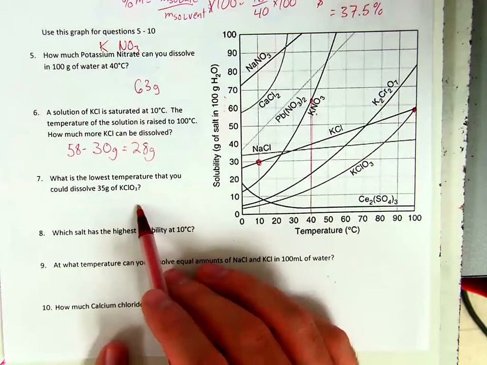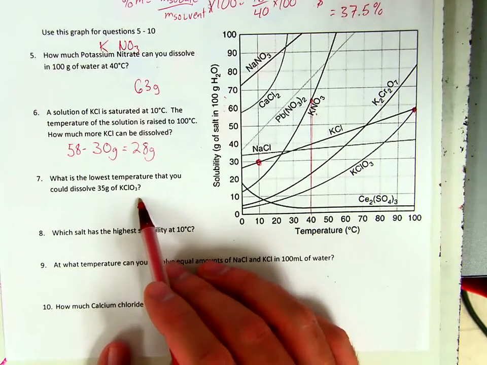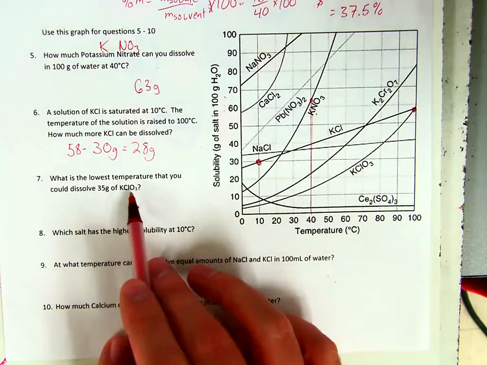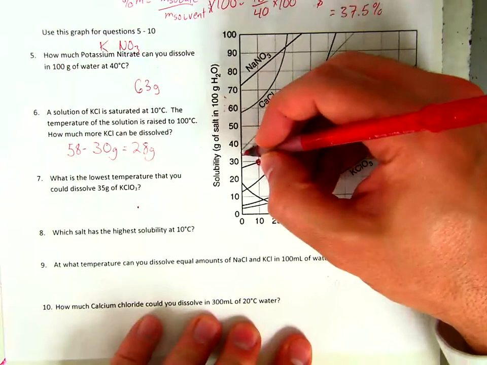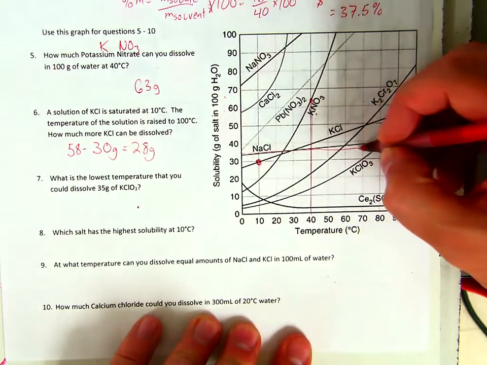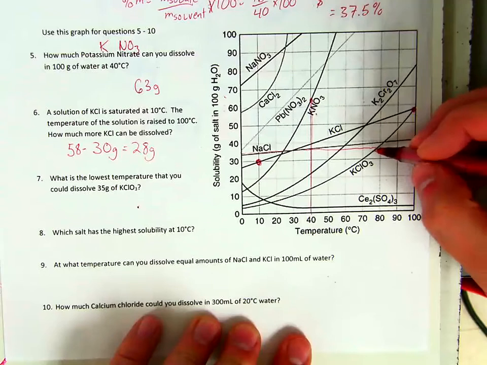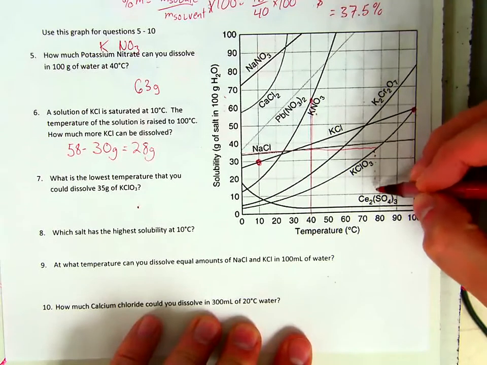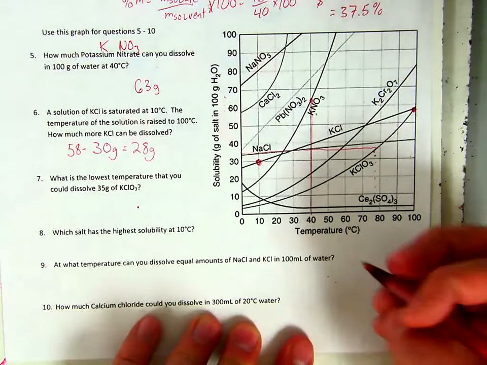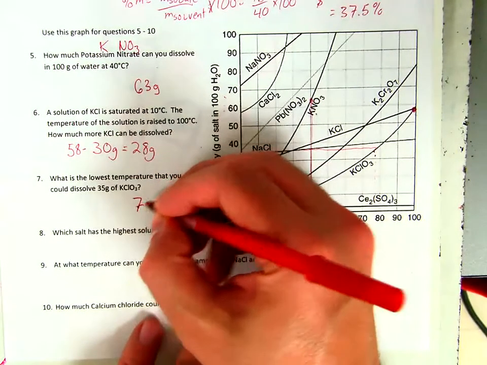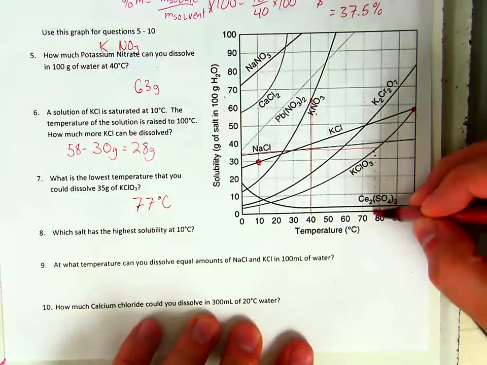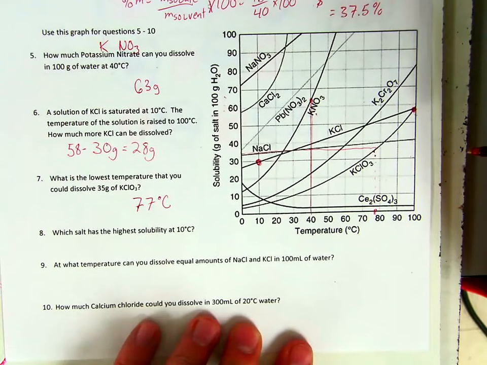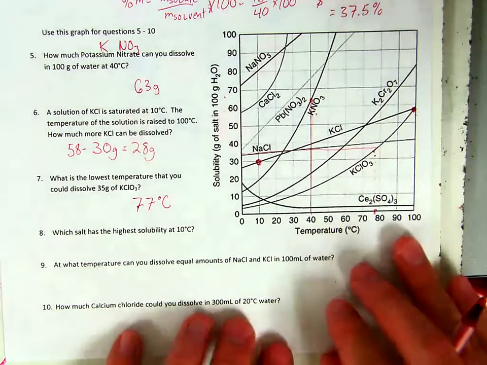What's the lowest temperature that you can dissolve 35 grams of potassium chlorate? I find 35 here on the chart, go over till I hit potassium chlorate. It's right here. I'm going to call it about 77 degrees Celsius, right about in there, like 77, 78. Okay.